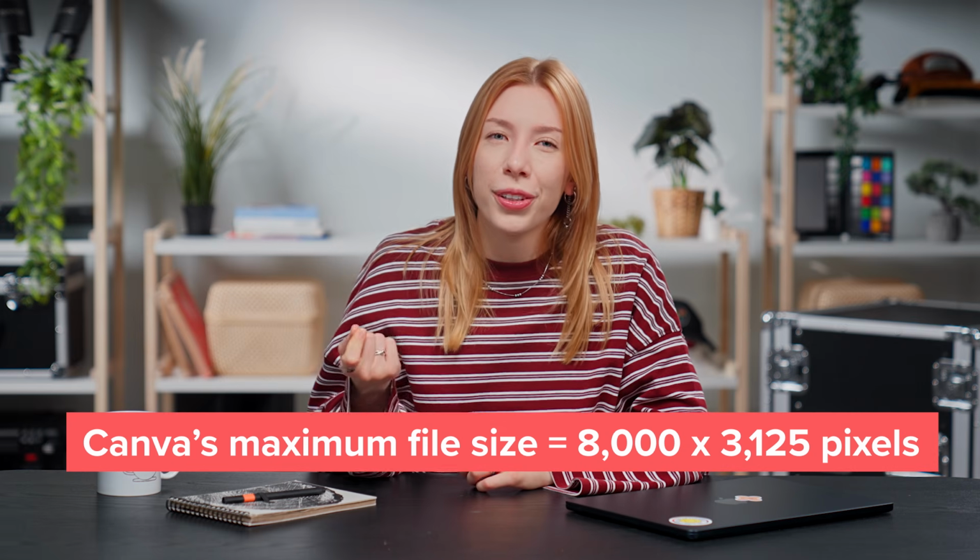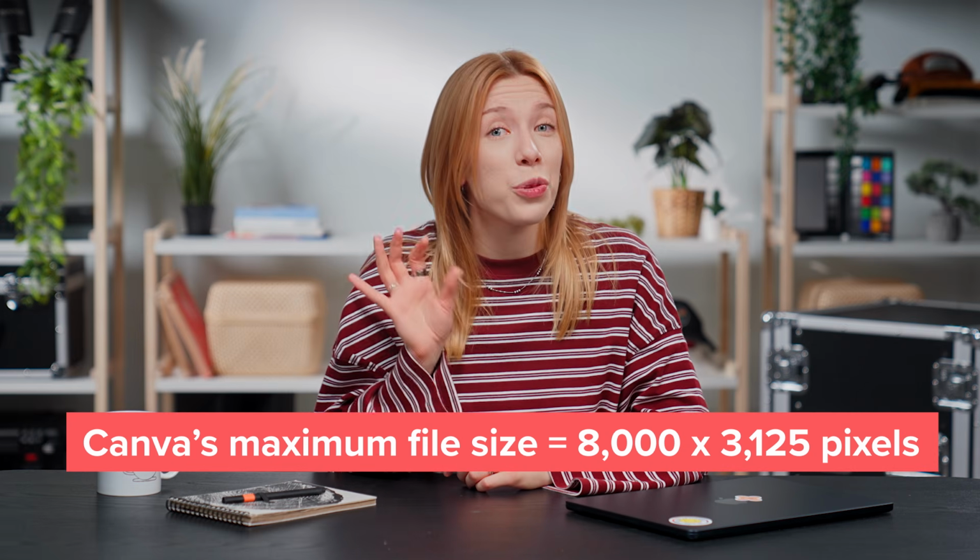Now let's do the same thing in Canva for those of you who live there in that app. And honestly, same. One thing to note before we start: Canva's maximum file size currently is 8,000 by 3,125 pixels, and some AOP products have guidelines that go beyond that, especially larger items like hoodies or dresses. But before you switch apps, there's a workaround worth trying.